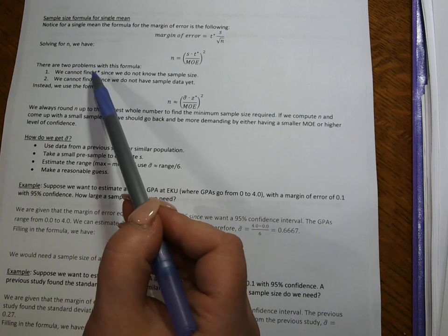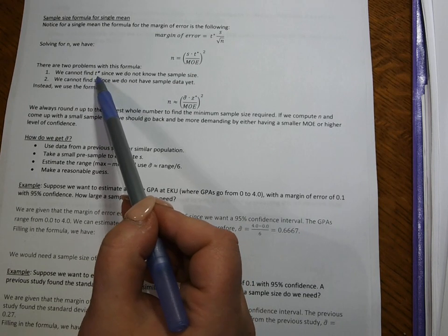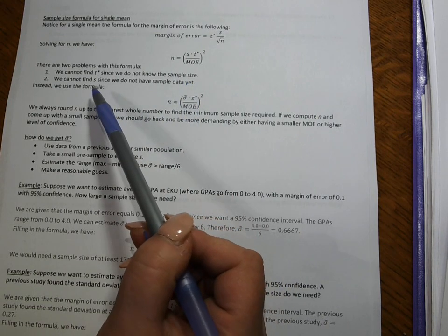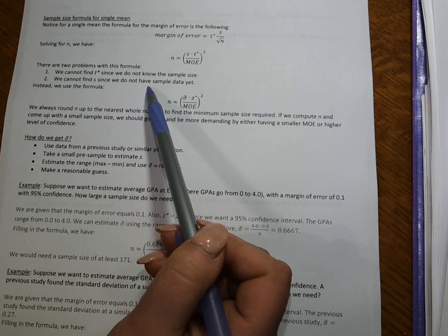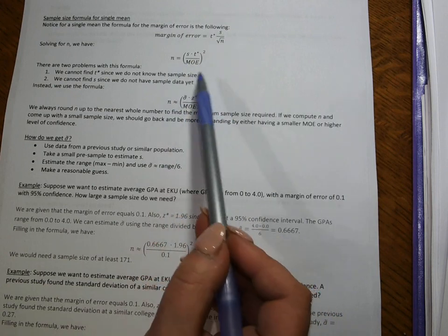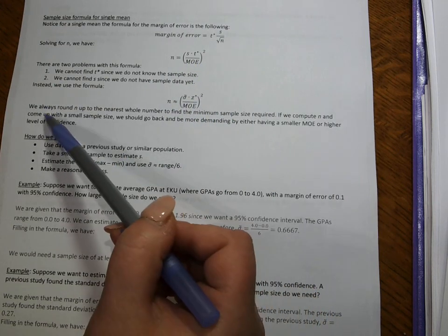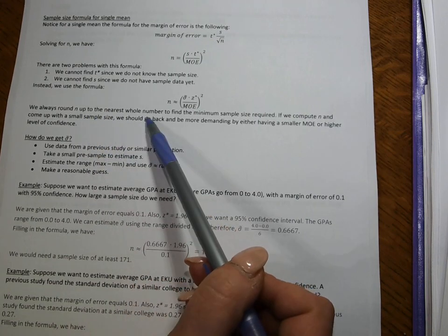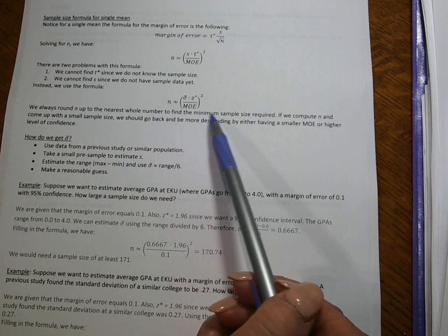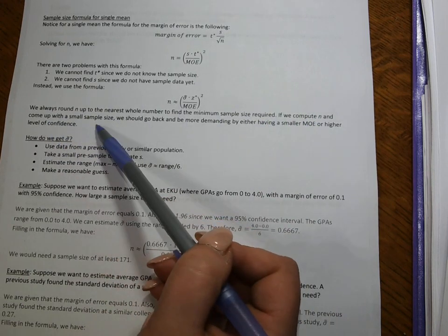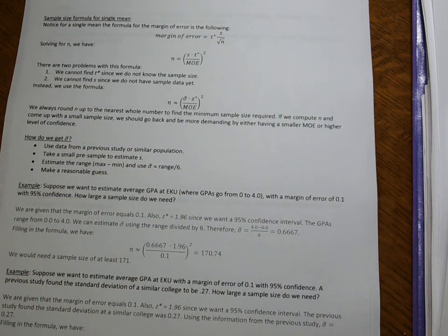One, since our goal is to find sample size, there's no way to find t star because we don't know the sample size yet. Also, we can't find s since we don't have sample data yet. So instead, we're going to replace the t star with z star. Again, we're always going to round n up to the nearest whole number to find the minimum sample size required. If we compute n and come up with a small sample size, we should go back and be more demanding of either having a smaller margin of error or a higher level of confidence.